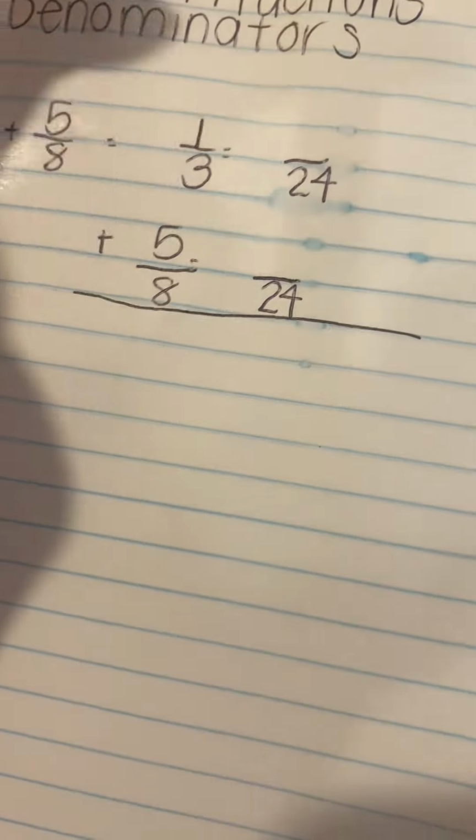So the first thing I'm going to do is a trick that we've been doing. I'm looking at the number 8, and if I do multiples of 8, obviously 3 does not go into 8. Then I'm going to do 16, and I know 3 does not go into 16. So I'm going to do 24, and I know that 3 goes into 24. So I'm going to put my common denominator as 24. That's my least common multiple.